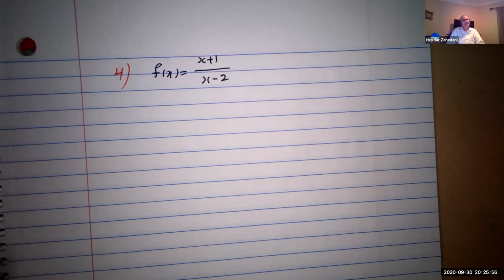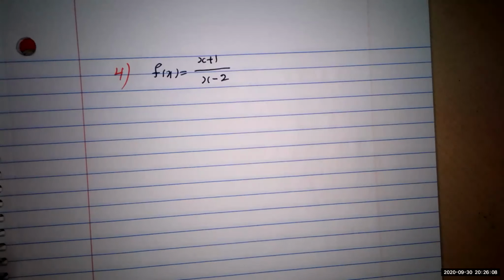What's the domain of this function? Domain? Any suggestion? Is it 2? No, domain. What is it about 2?